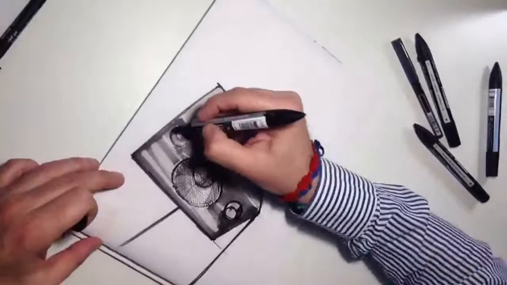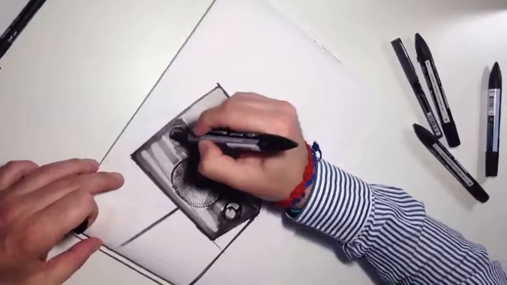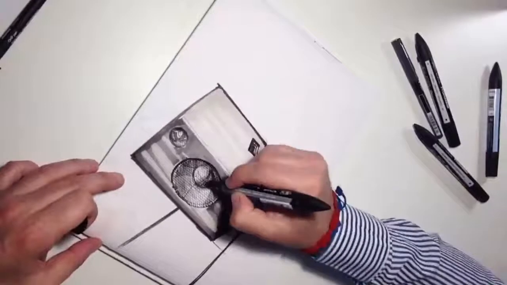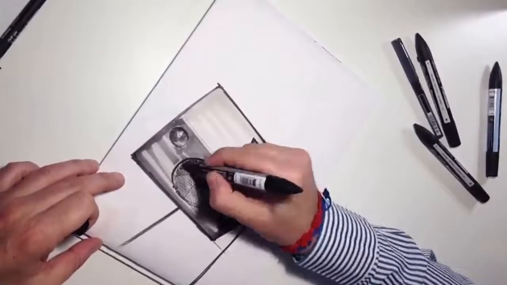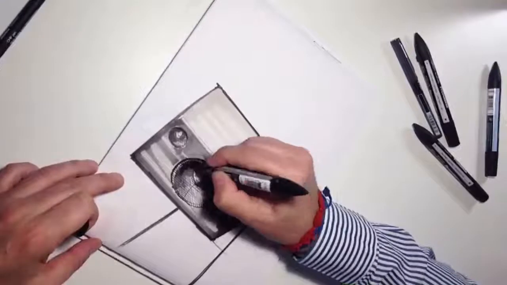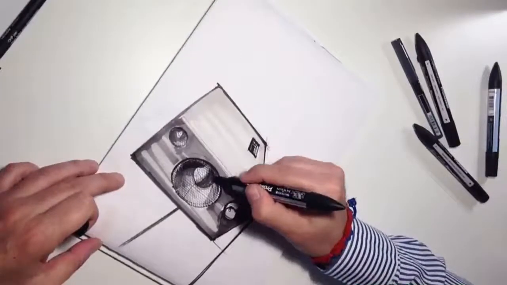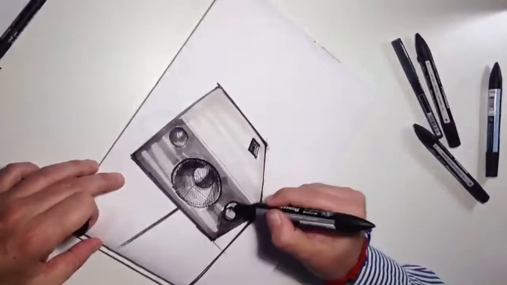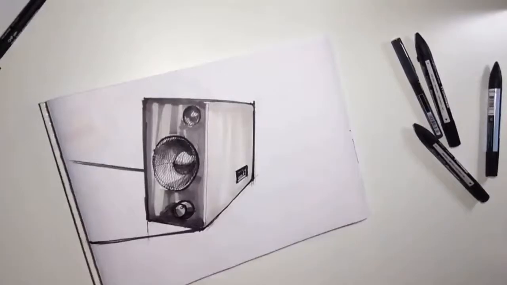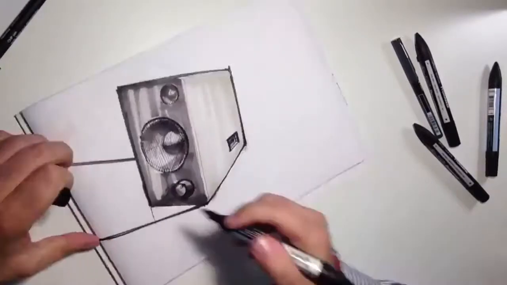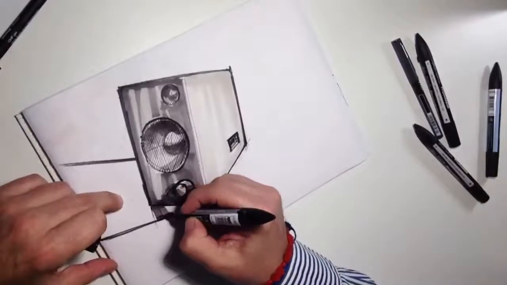Okay, what I'll do now, I will try to go into some details to make sure that I have the right contrast. And another thing I will start doing now, the shadow.